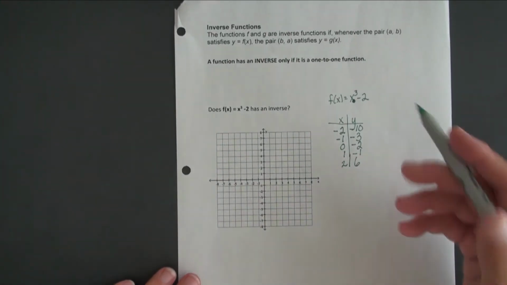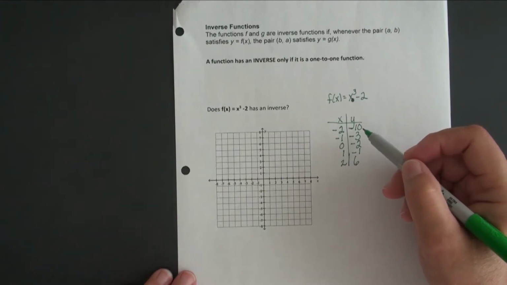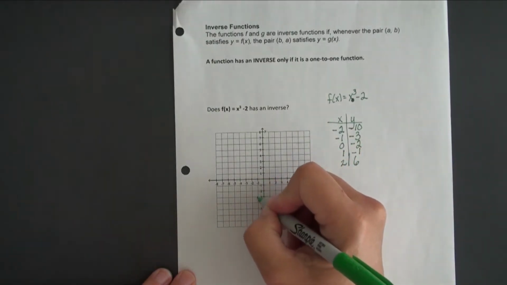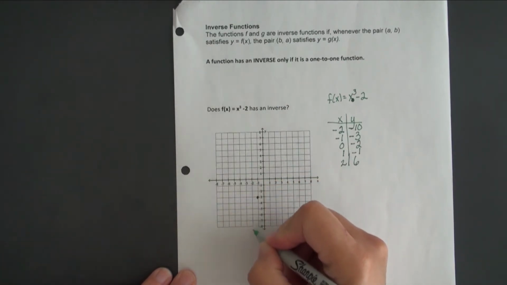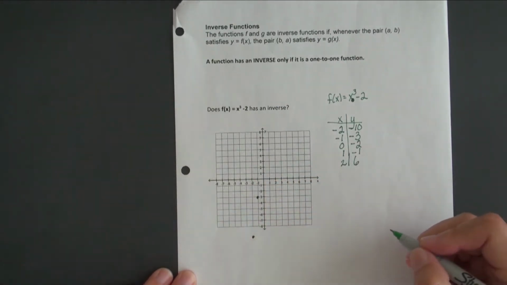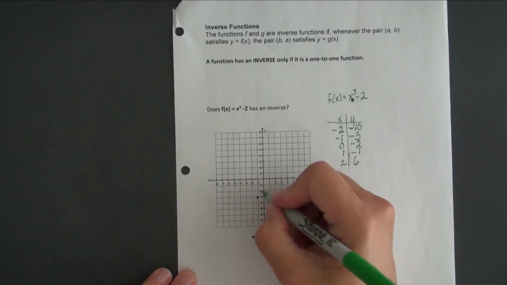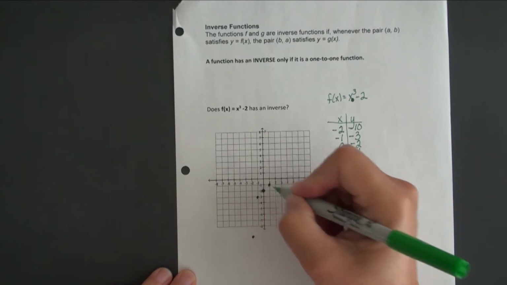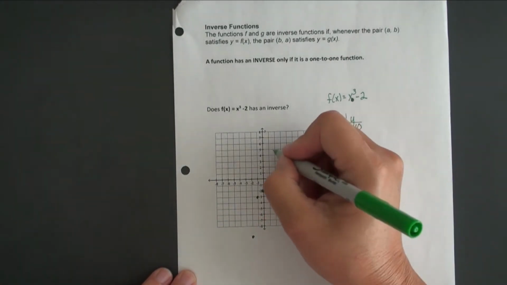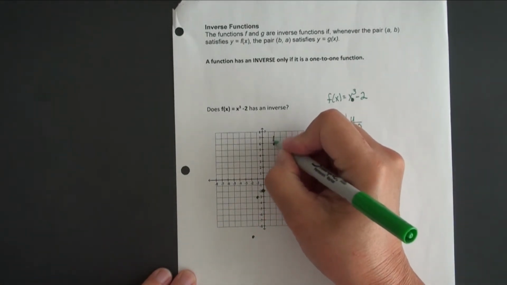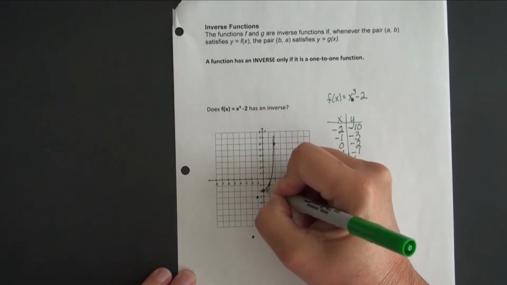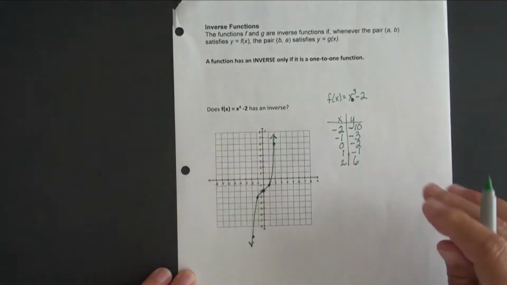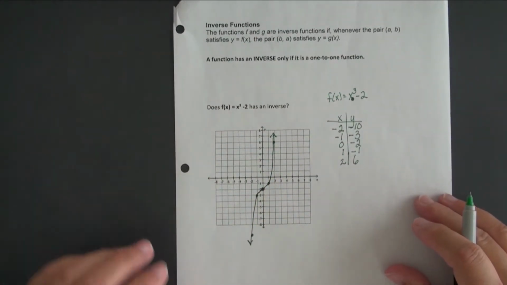Okay, so -2, -10 will be off my graph, so I won't plot that one. I'll plot -1, -3. Then I'll plot 0, -2, 1, -1, and 2, 6. And I'll graph it. You know that that's a graph of y equals x to the third shifted down 2 units. So does that have an inverse?